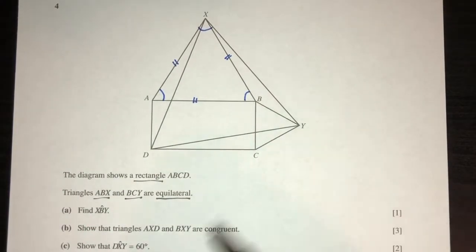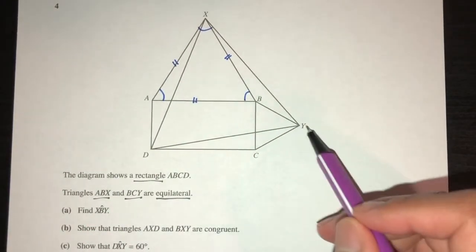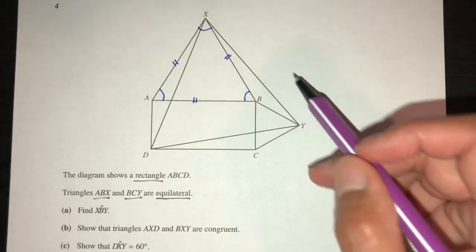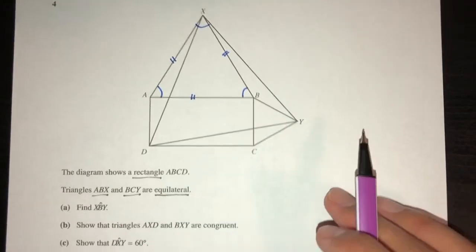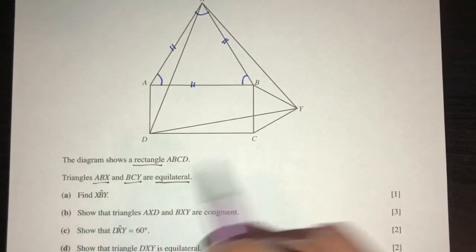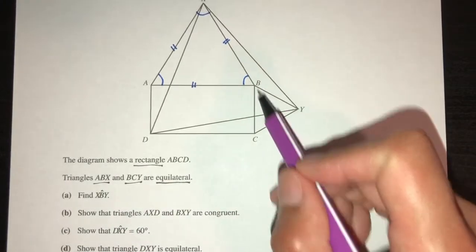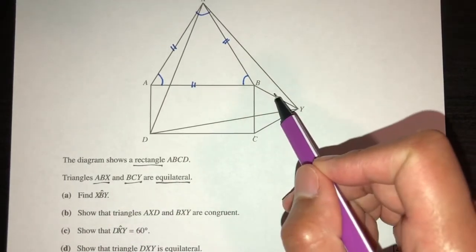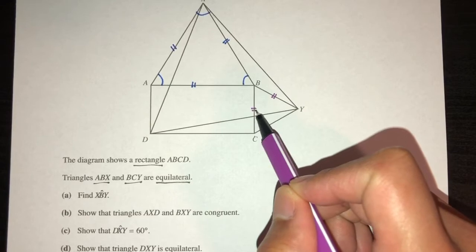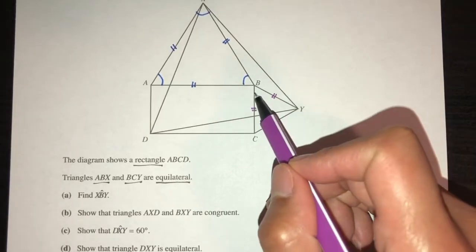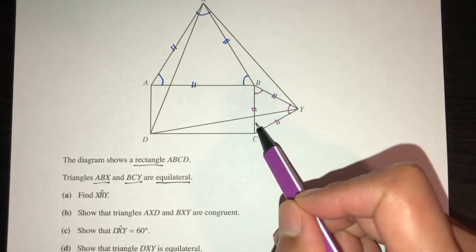Now the next one we have is BCY, sorry, not BXY. So BCY is also congruent. So this is same, same, and same. This is 60, 60, and 60.